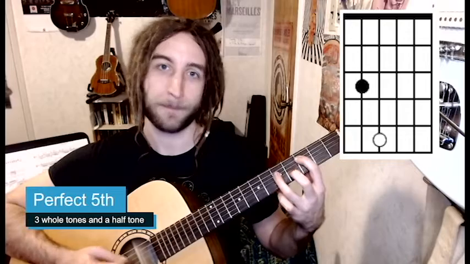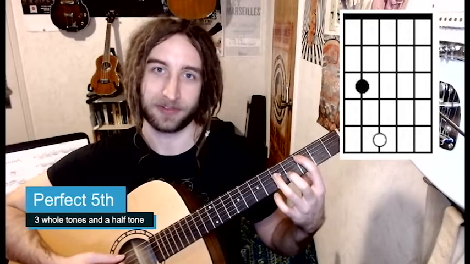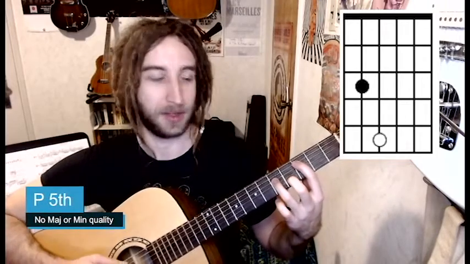Then we have the perfect fifth interval. Much like the perfect fourth, it doesn't have a major or minor quality. You can flatten it, but then it becomes the augmented fourth or the diminished fifth, also known as the tritone, very special interval. So we call this another perfect interval. There is no major or minor quality.